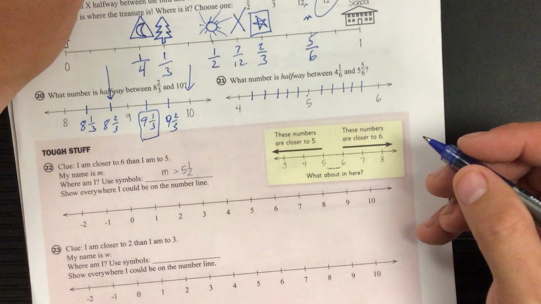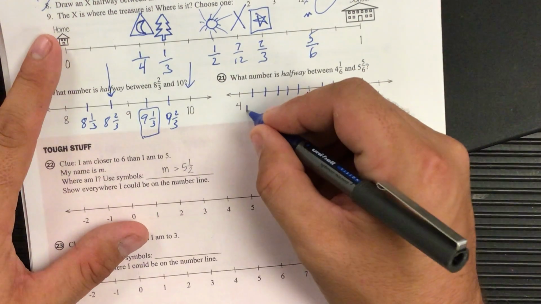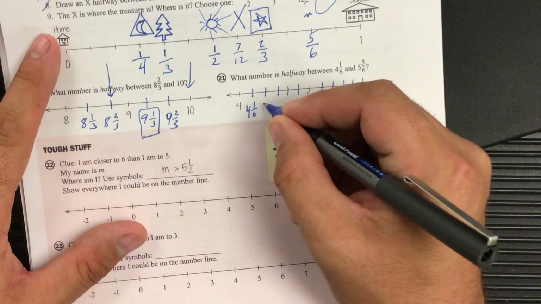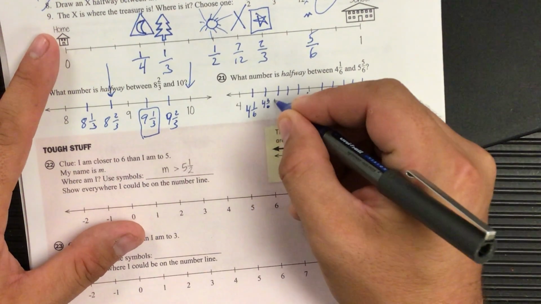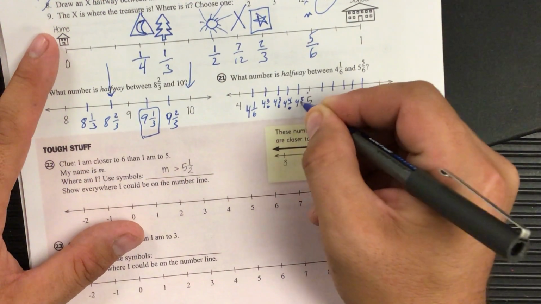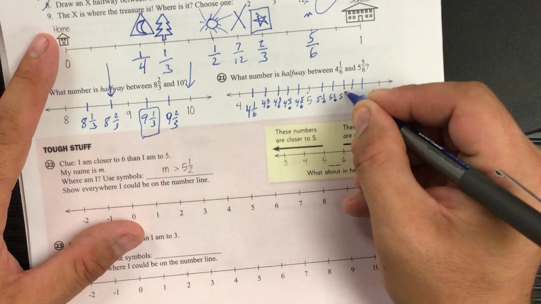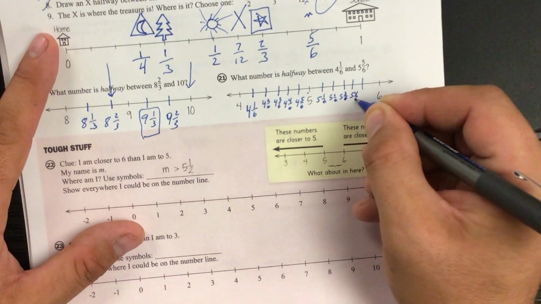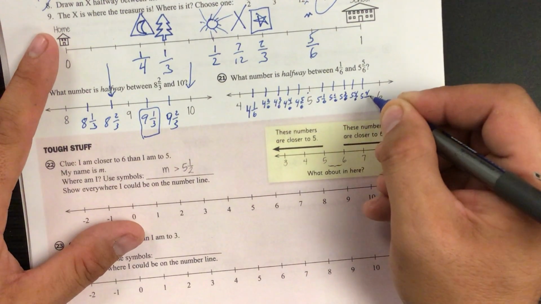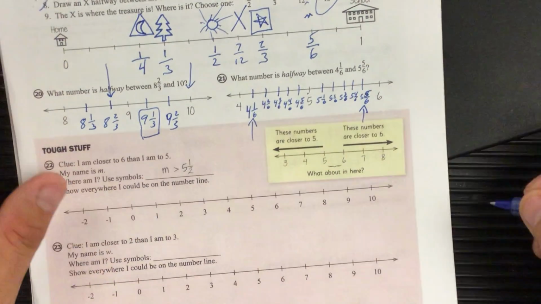All right. So the denominator tells you how many to label. Here's 4 1/6. You can label all of them if you want. All right, halfway between those two numbers.